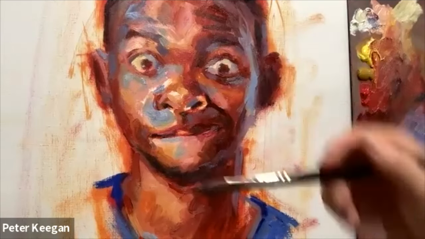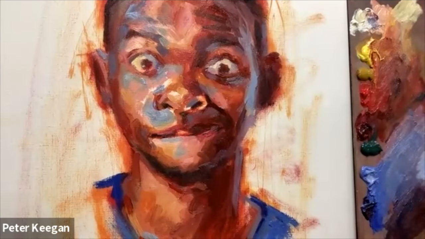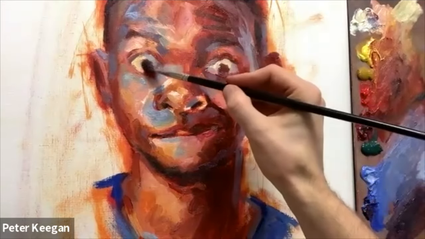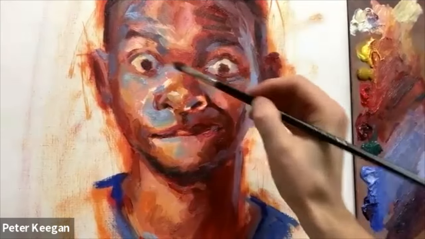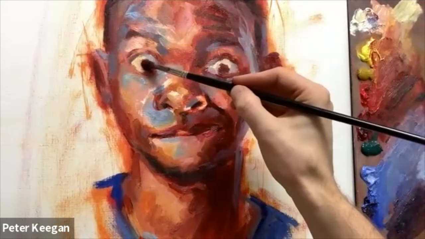And now I'm going to strengthen the pupils and the iris. So again, totally very dark. So I'm going to my crimson and blue just to give myself a dark. I'm going to make it redder, actually, just a bit more cad red. That's nice. I don't want it to be too black.